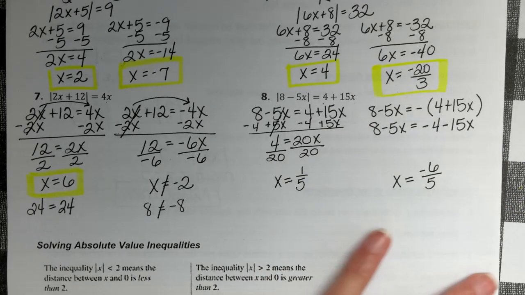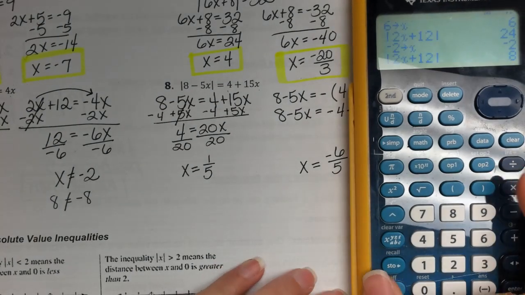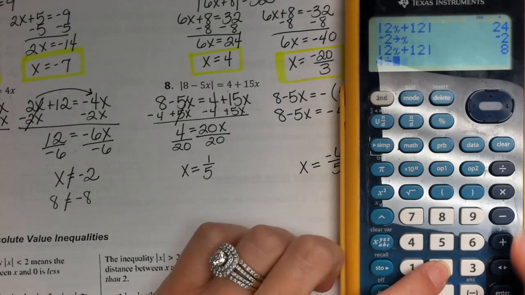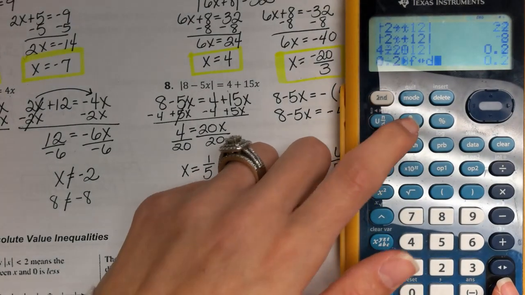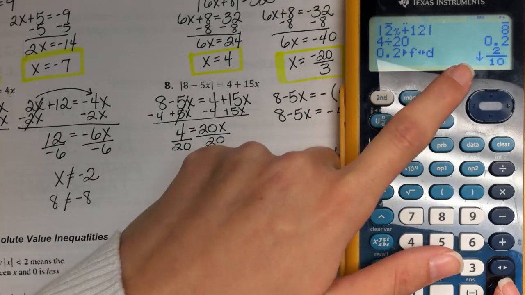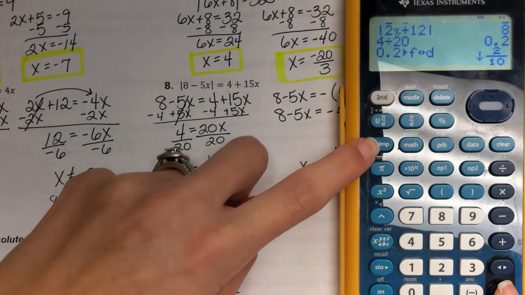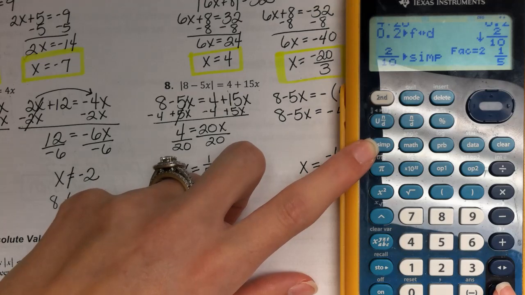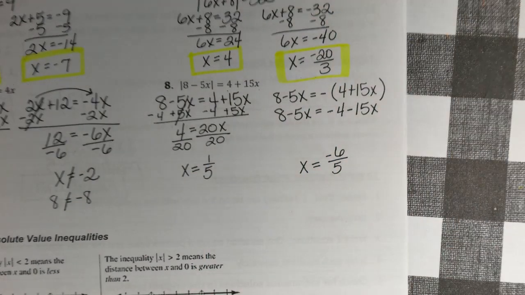If you would have had that in your calculator, 4 divided by 20, make that a fraction, it gives you a down arrow. Remember, the down arrow means you need to simplify. And there's my 1/5.